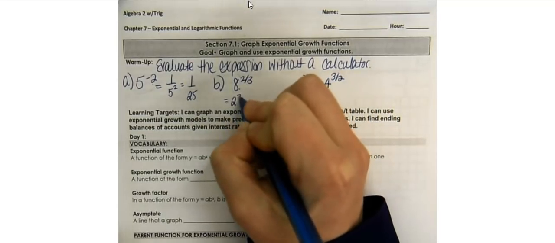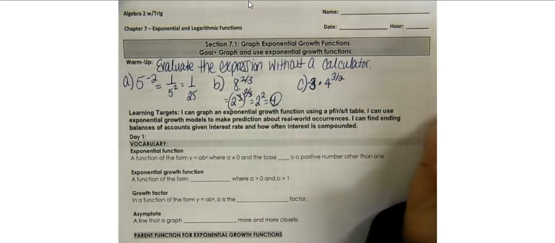So we know that 8 is equal to 2 to the 3rd power, so I'm going to write that as 2 to the 3rd power to the 2/3 power. I'm going to multiply my exponents. And what we find is that the 3's will cancel out, and I'm left with 2 squared, and 2 squared is 4. So our answer is 4.